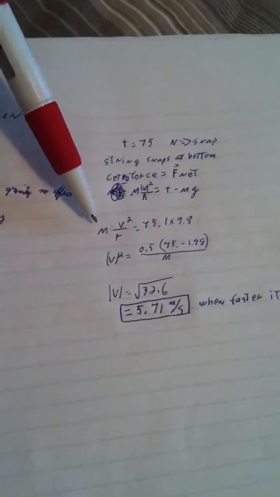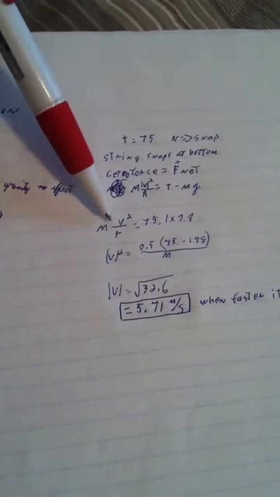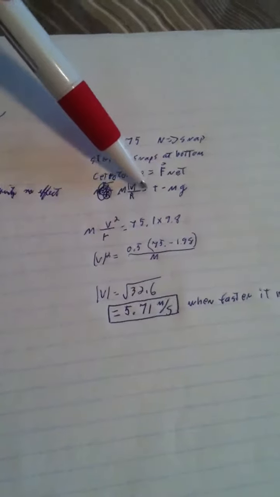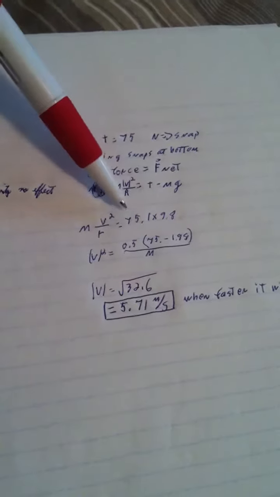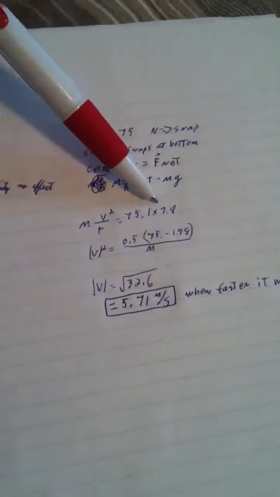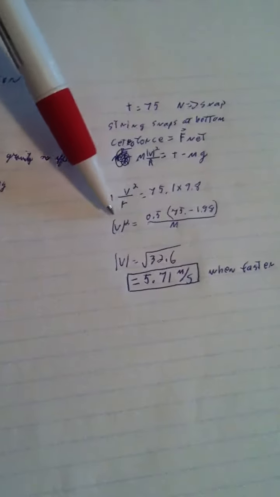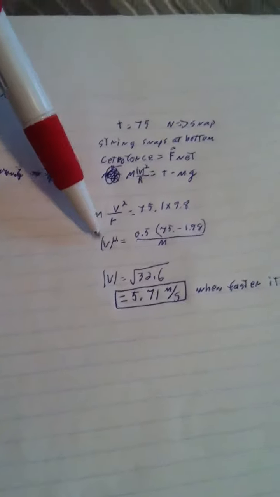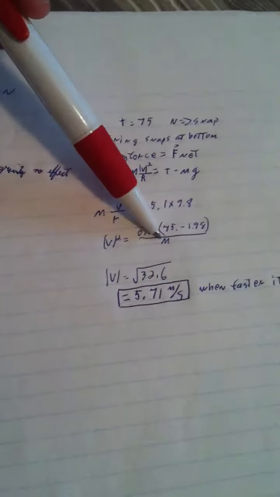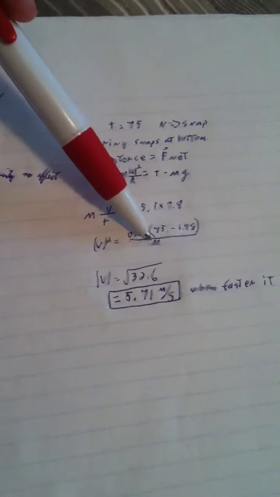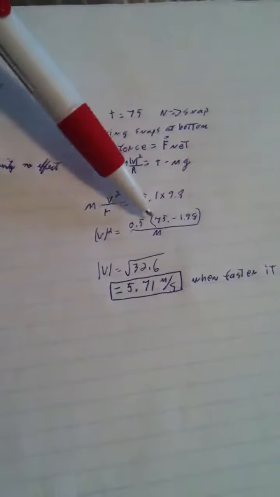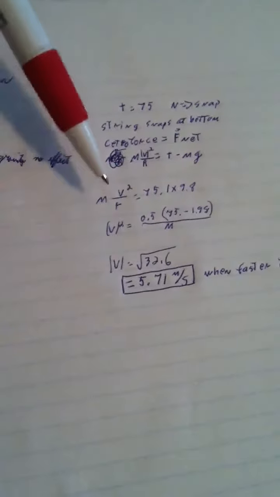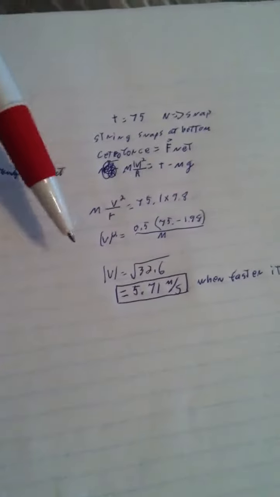And then I rewrote it, but I put in the numbers. That's the tension number, and that's the gravitational number. And I multiplied and I got numbers. After that, I wrote everything down to get the velocity on this side by itself, but it's squared. And then the mass is 1, so it just cancels out. So the mass doesn't really even matter, to tell you the truth, unless it's 2 or 3 or 4.